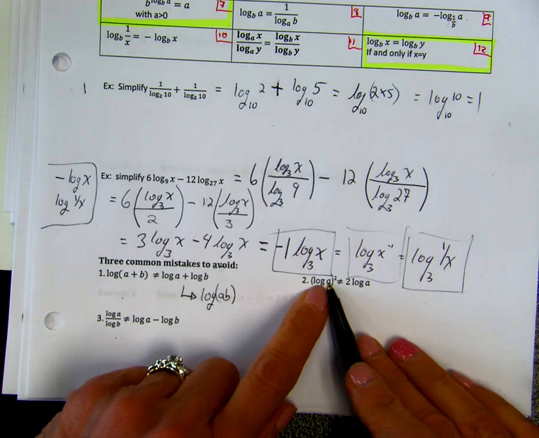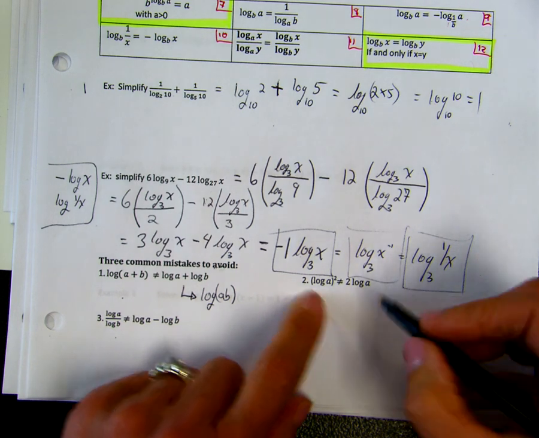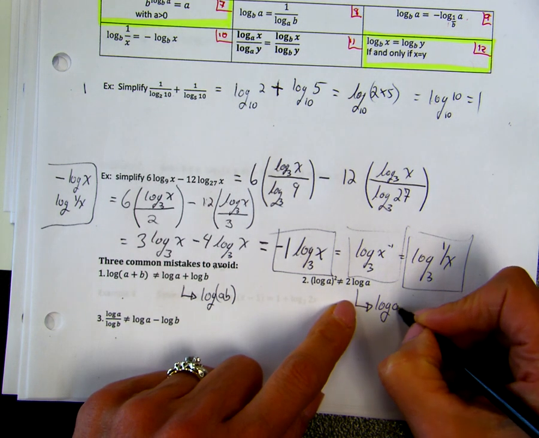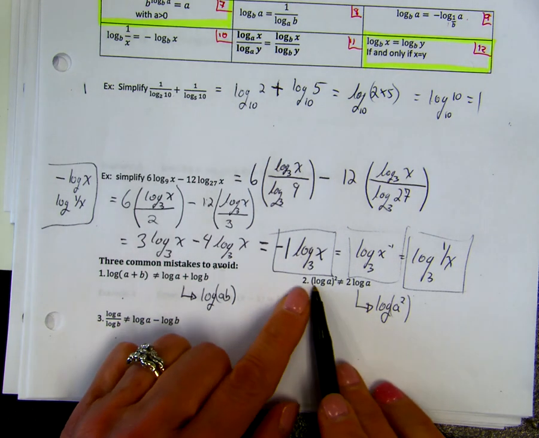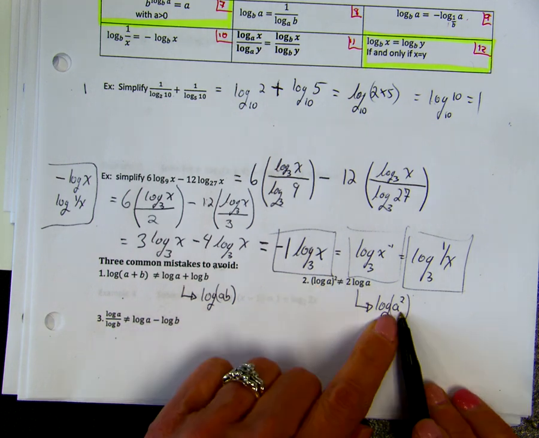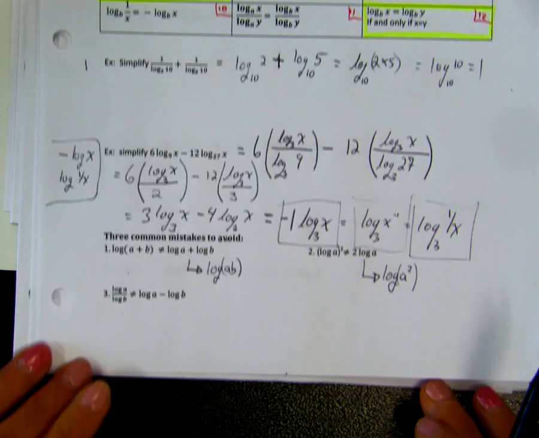The log of a, all squared, does not equal 2 log a. What does 2 log a equal? It's equal to the log of a squared. Once again, it makes a difference if you're going to find the log of a and square the answer, or if you're going to square the a and then take the log. So the order of operations is important.